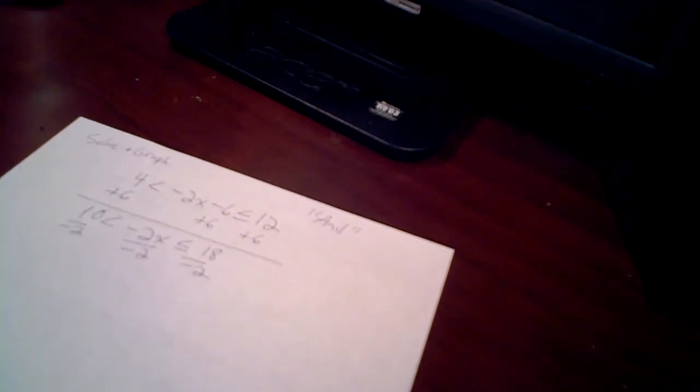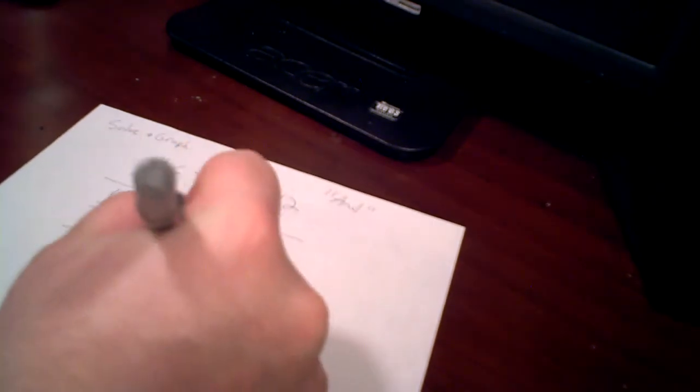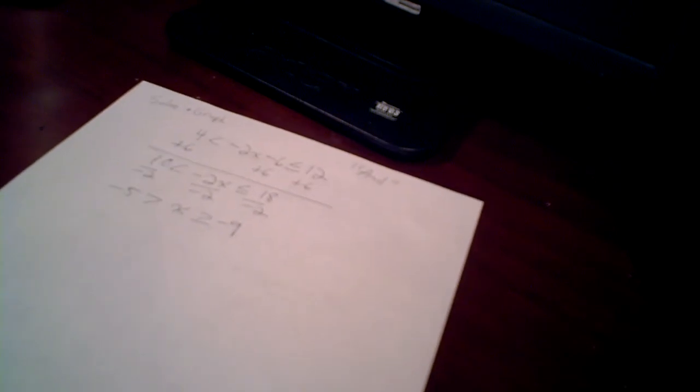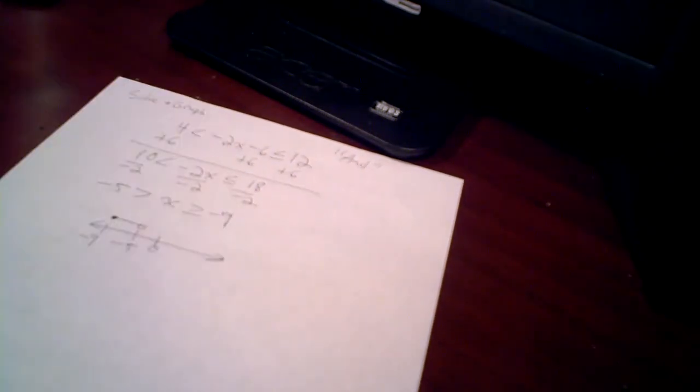Now, I'm dividing by a negative. It's an inequality, so I flip both inequality signs. Now, what does this say? X is between -9 and -5. So, I get a line segment for this one. -5, -9. At -5, I'll have an open circle, a closed circle at -9. So it's a line segment. And interval notation would be including -9, so bracket, -9, comma, -5, parentheses. And that's a quick look at compound inequalities.